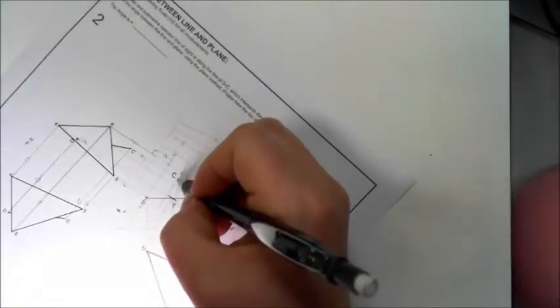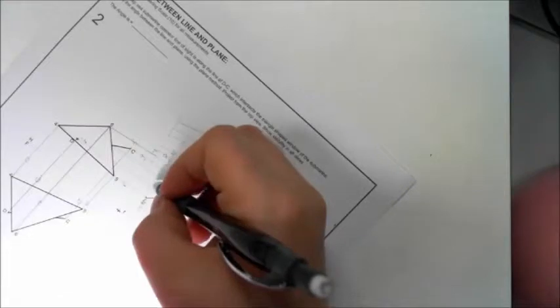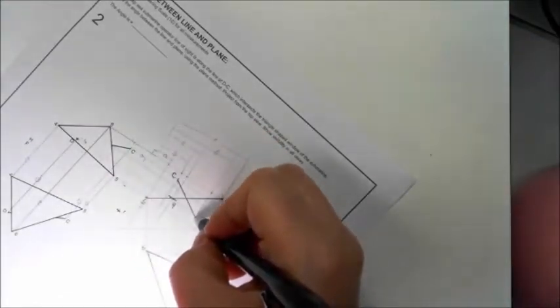Okay, so let's do that. So C to here comes down here, and I'm looking at it, I know it's in the distance G. So I follow that line back on there, I find where that hits, and that would be right there. And then I'm going to find D. There's D, and D hits on distance I.